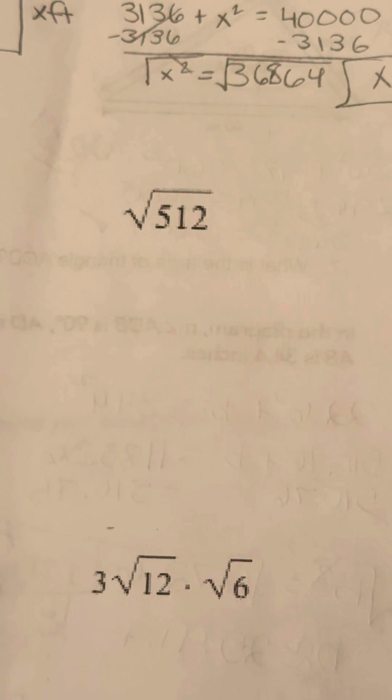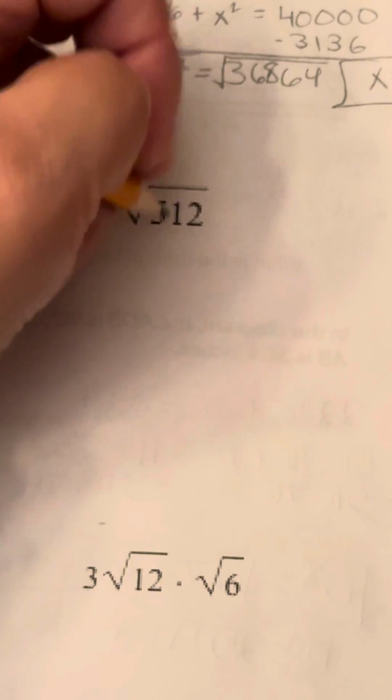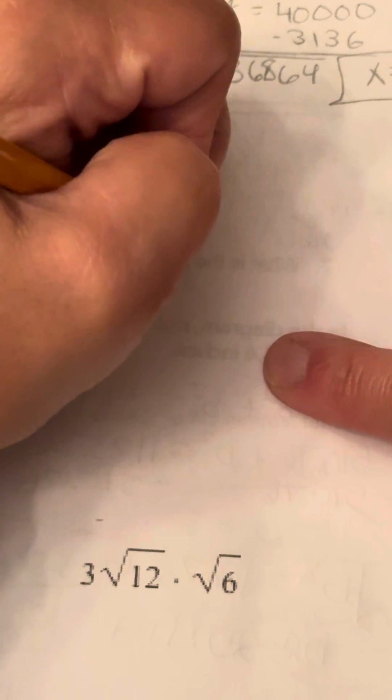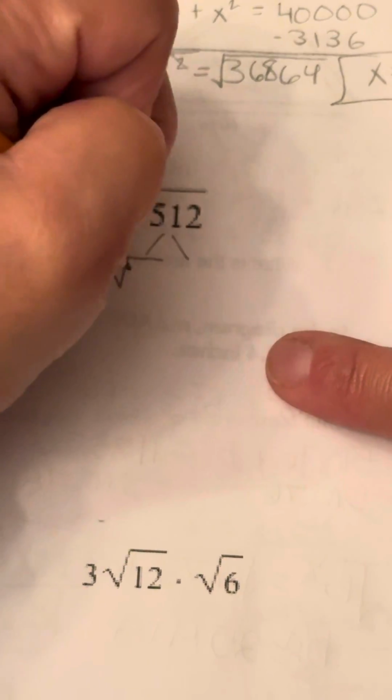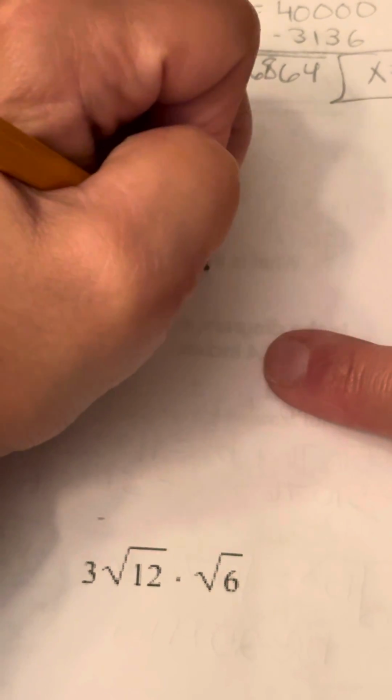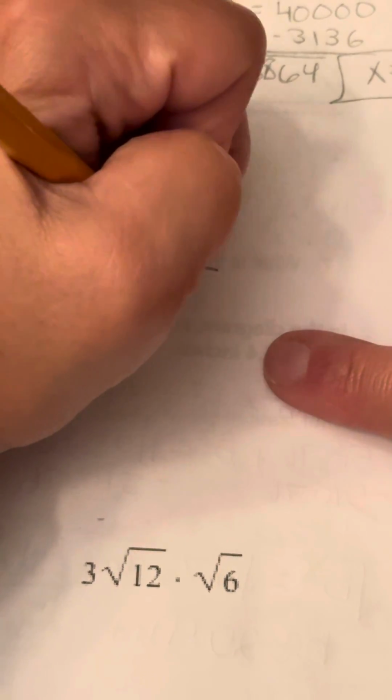So I'm going to go back here to 512. I'm thinking of numbers that go into 512 evenly, but are also a perfect square. I can run through a bunch of numbers. The lower the number in a number this big, the more steps I'm going to have to take. I'm going to say 16. 16 does go into 512. I can run through a whole bunch of numbers, but I do know 16 is a perfect square and it goes in evenly. It's not the highest number, but I'm going to work with that.